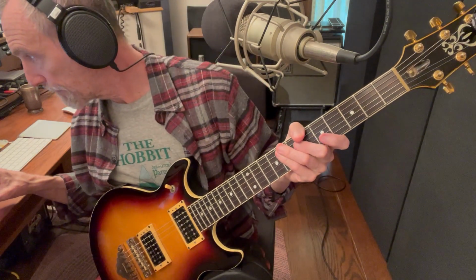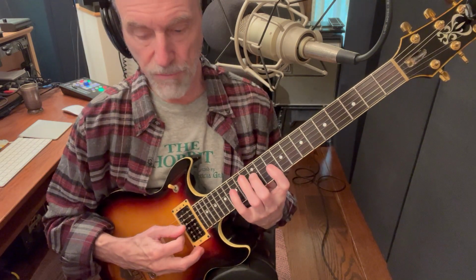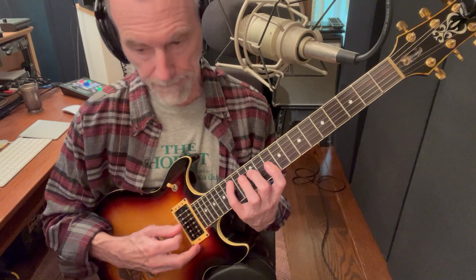Okay, and I got one more example for you here. This is a D minor blues. So I'll just play through this briefly. So this is based on that same inversion I talked about earlier. So it's a D minor chord with the C in the bass.